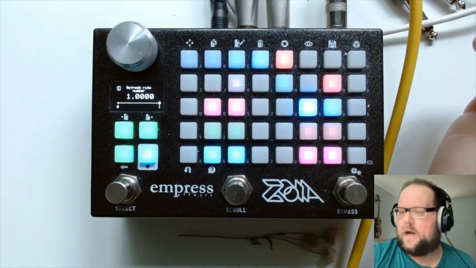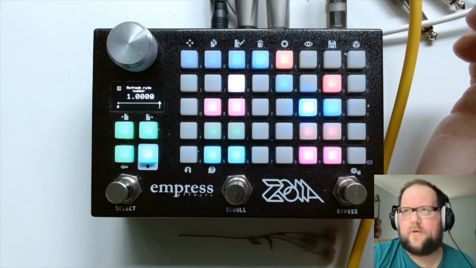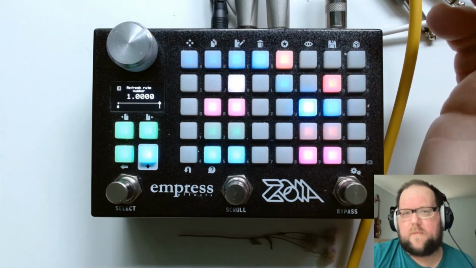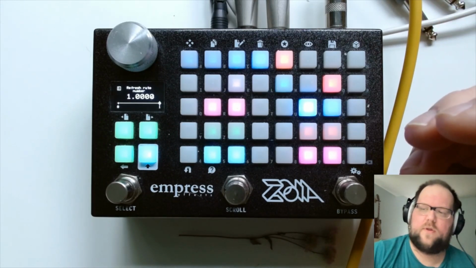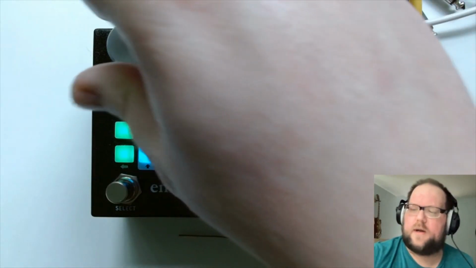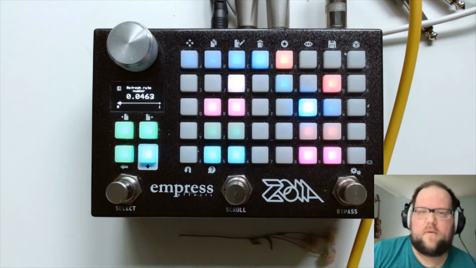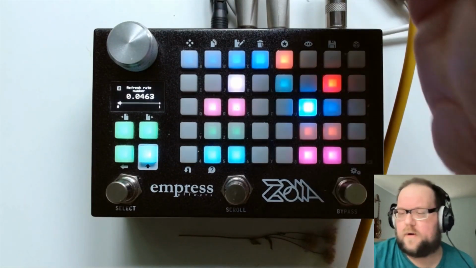And refresh rate is essentially the opposite. Not the opposite. Refresh rate is essentially the probability that new material will be recorded into a given loop. So if the refresh rate is set to something very low, they're not refreshing anymore, so they just play back each time they receive a trigger.